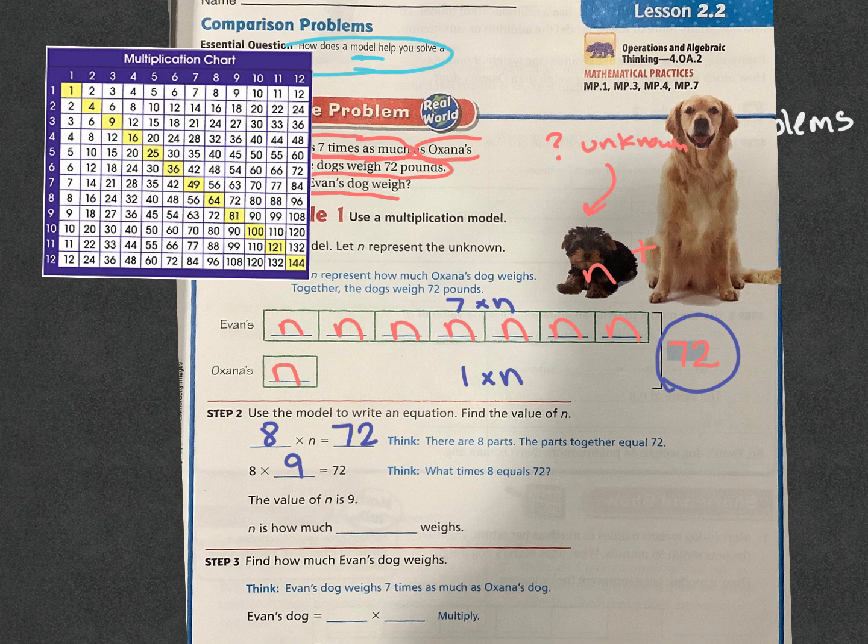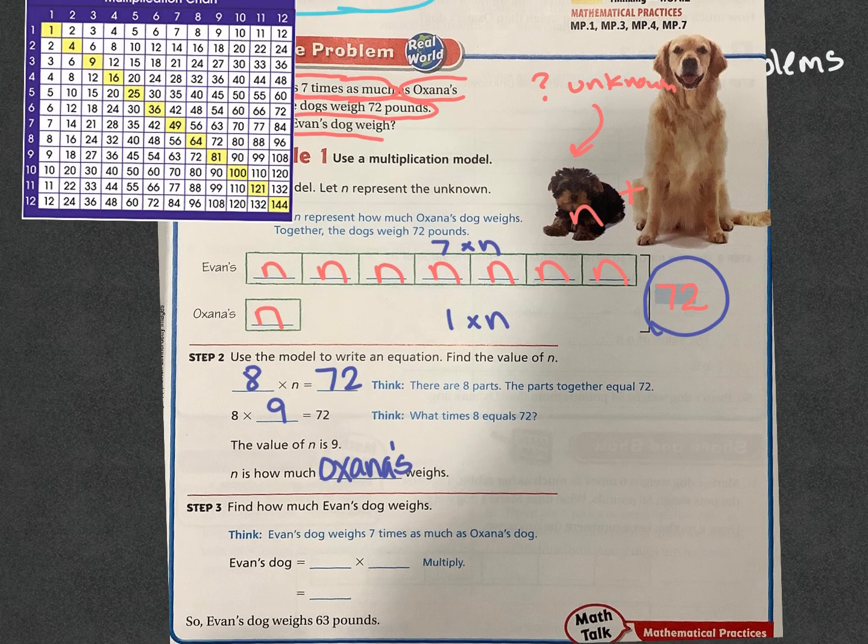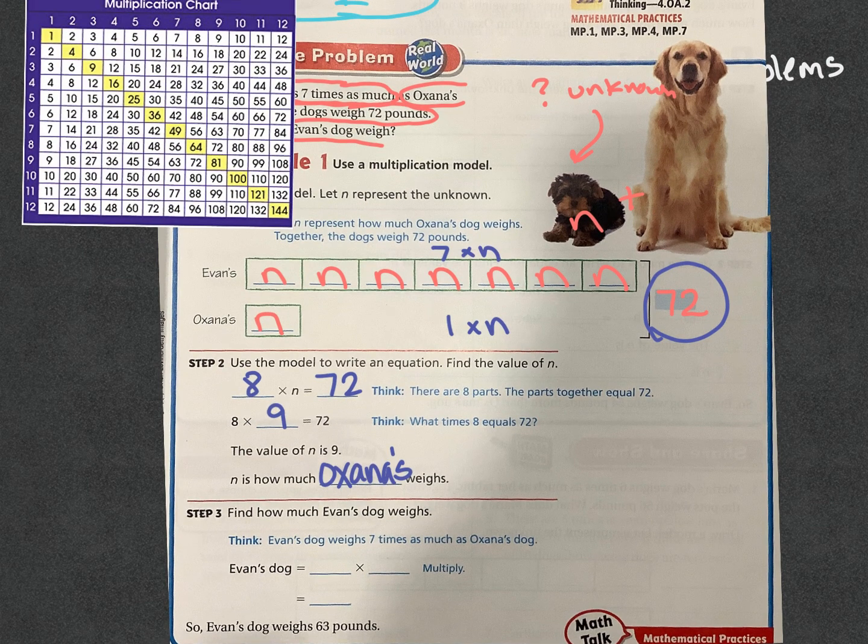Oksana's dog weighs. Okay, Oksana's dog weighs 9 pounds. And now we can find out how much Evan's dog weighs, because we know that Evan's dog is 7 times more than Oksana's, and we now know that Oksana's dog weighs 9 pounds. So I would multiply 7 times the amount of Oksana's dog, 7 times 9.